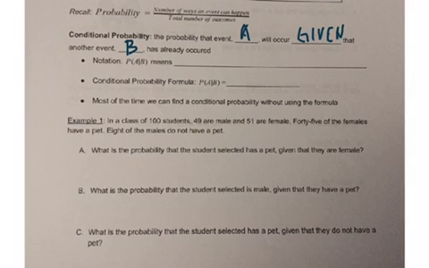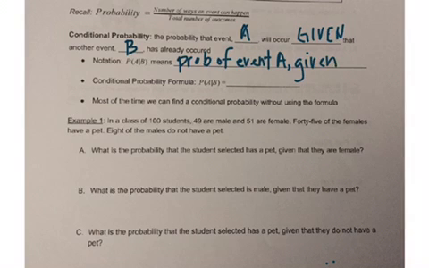In notation, A with a vertical line B means: what's the probability of event A given event B has already occurred?